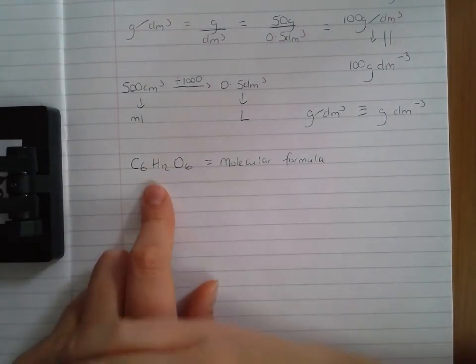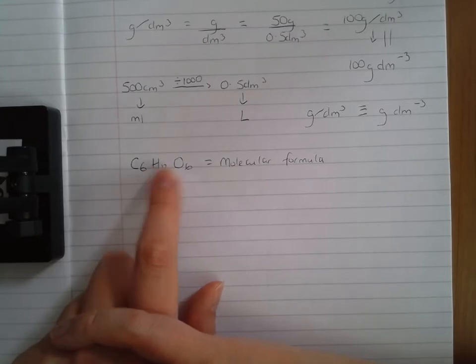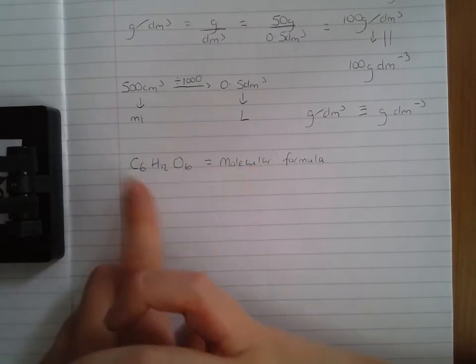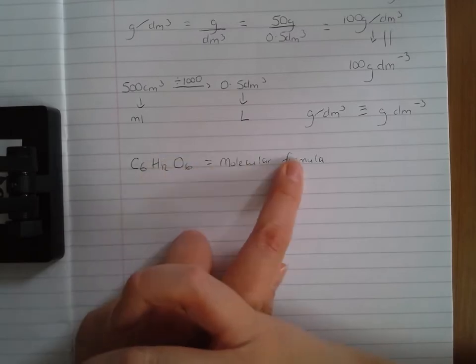What this formula tells me is that I've got 6 carbon atoms in glucose, 12 hydrogen atoms in glucose, and 6 oxygen atoms in glucose. It tells me exactly how many atoms I've got in a molecule of glucose. That is the molecular formula.